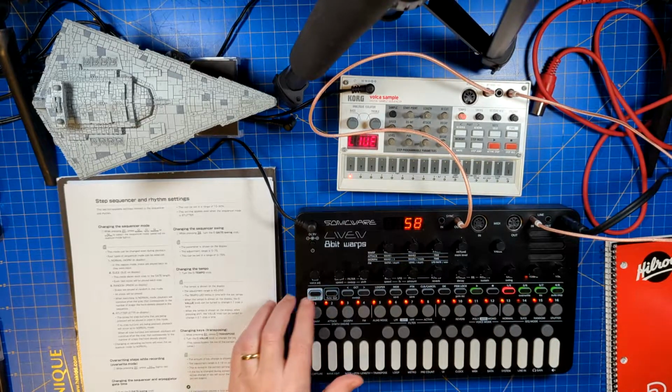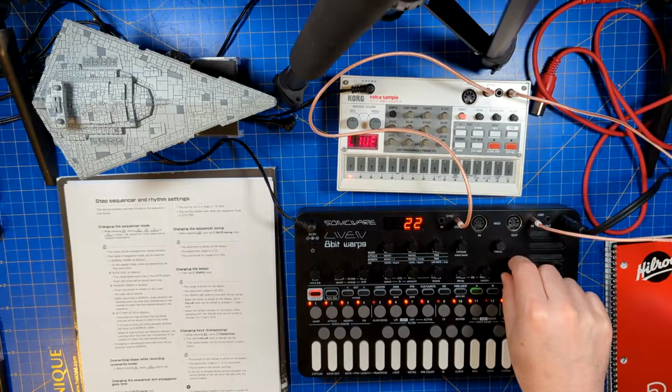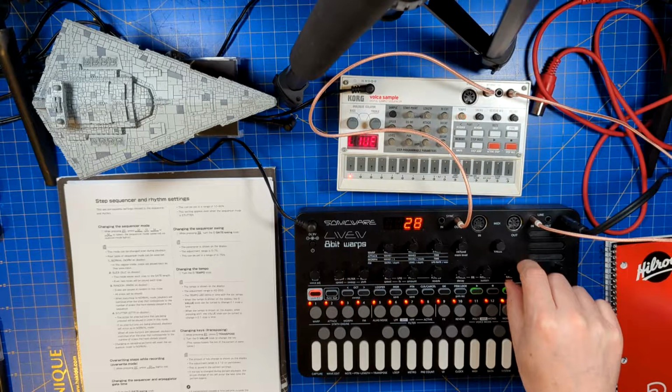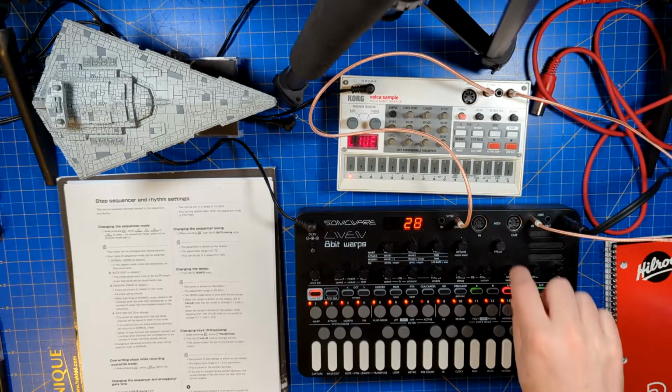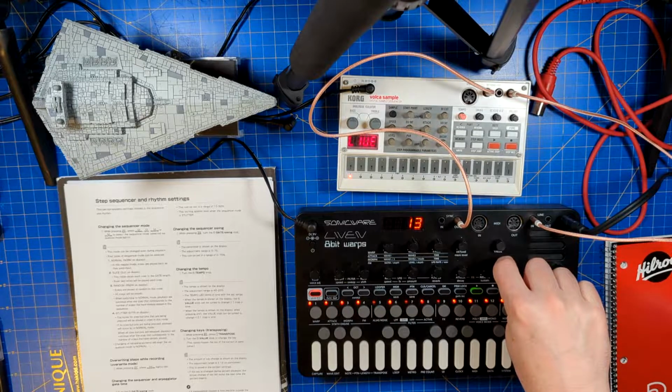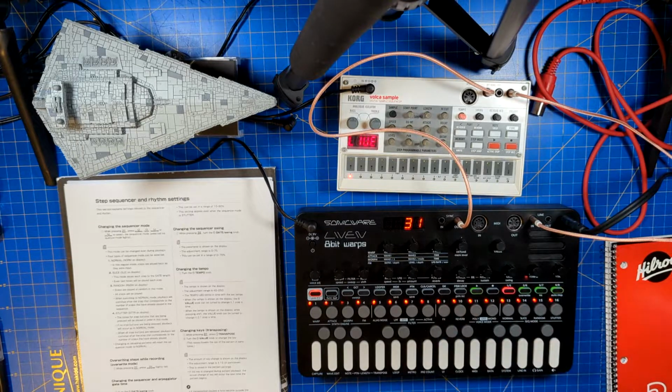So let's try to play with the swing for a quick sec here. So there you go. You can see how you can add a little bit of swing. Keeps it just a little bit less robotic when you throw some swing in there.